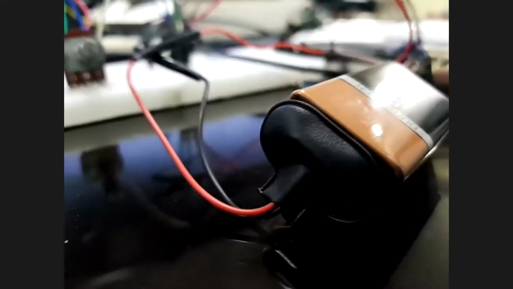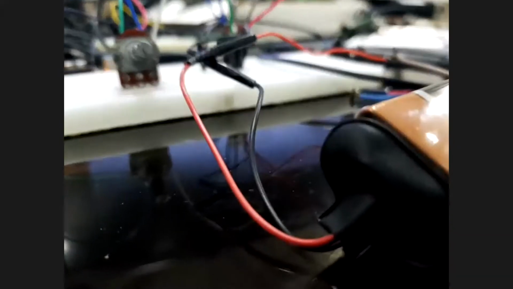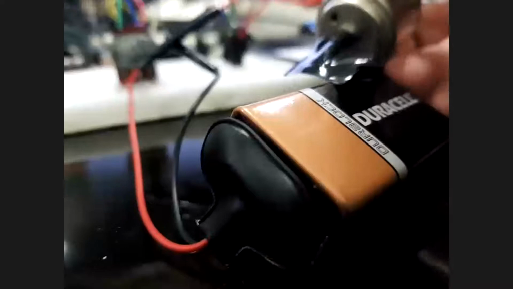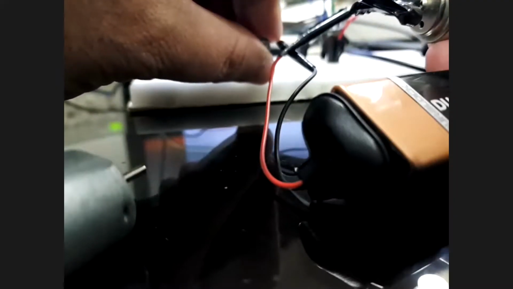Let's do this. You still see? Guys, you still see the motor? Yes. And the potentiometer, I'm gonna start turning on. More pulse width would cause more feed disconnection here. See?